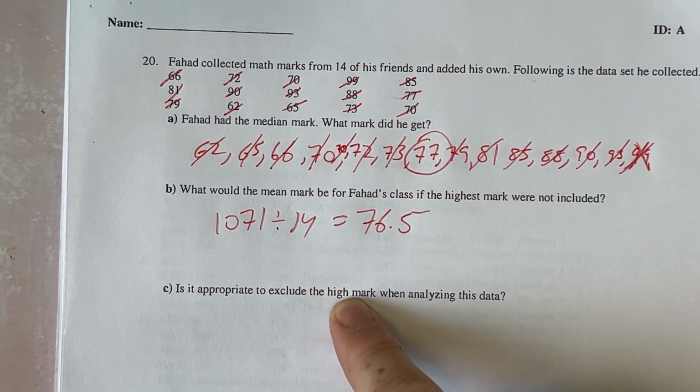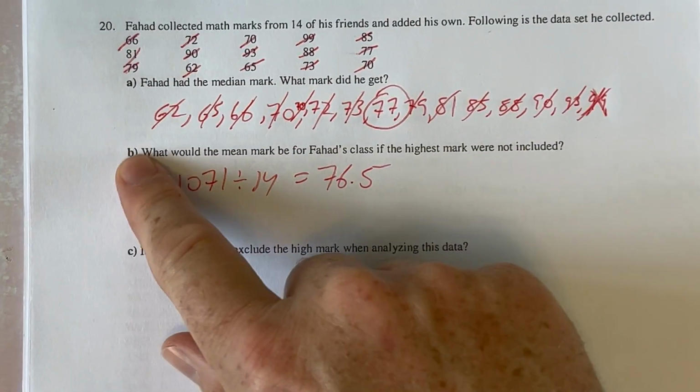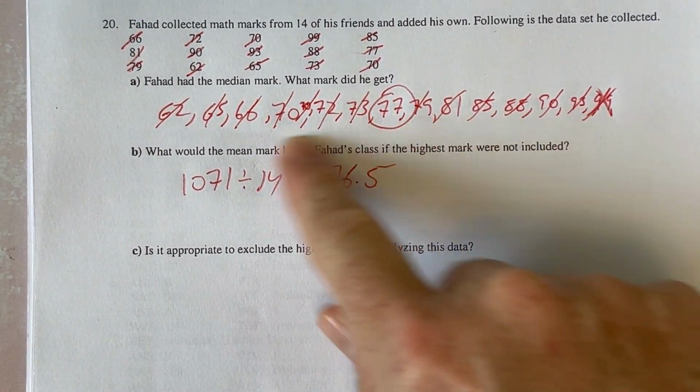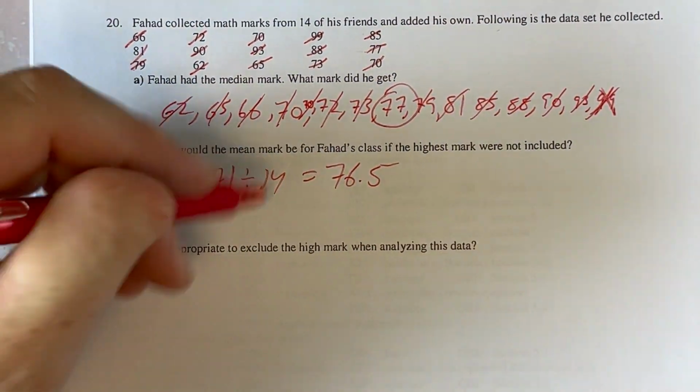Is it appropriate to exclude the high mark when analyzing this data? I would say no, because there's 2 other ones in the 90s, and it's kind of a wide span here, so it could be fine. No.